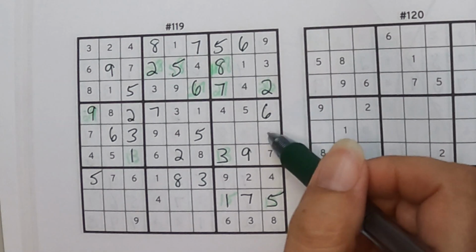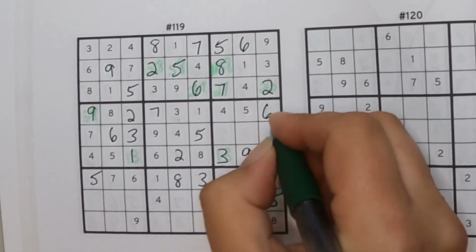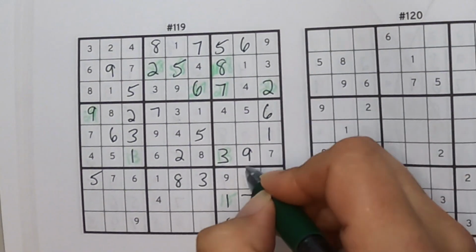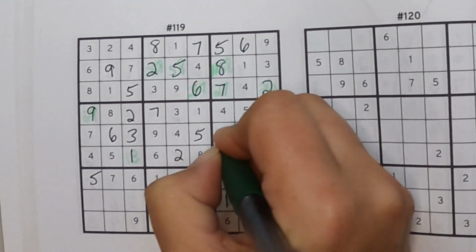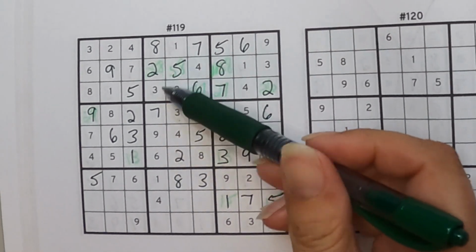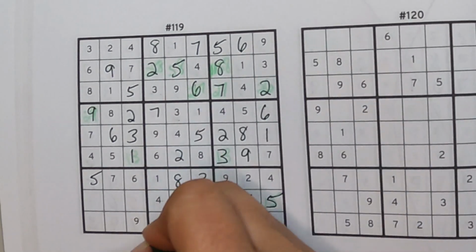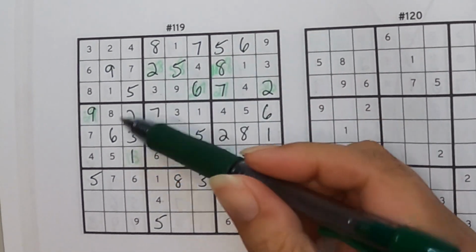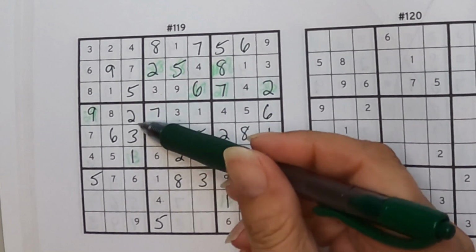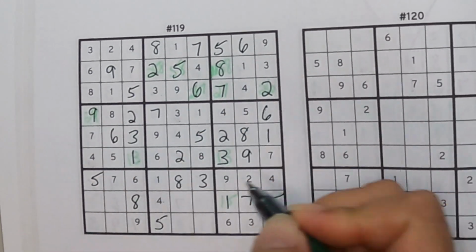For this box, we're missing 1, 2, and 8. We've got 2 and 8 here, so this is our 1. 2 here, so 8, 2. For this column, we've got 1, 2, 3, 4. We're missing a 5. For this column, we've got 1, 2, 3, 4, 5, 6, 7. We're missing an 8.